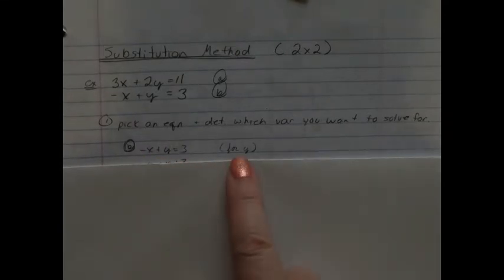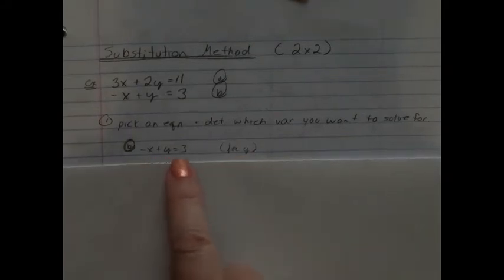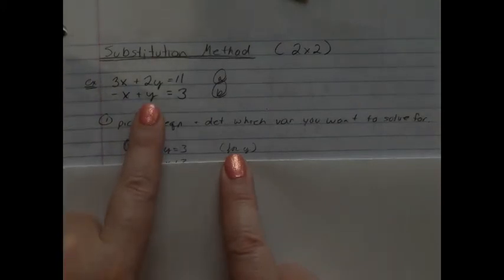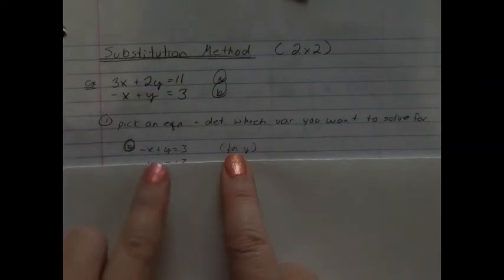I'm just leaving notes for myself because I don't remember half the time. So here's equation B and I want to solve for y. The reason I chose equation B is because there's a coefficient of 1 on it, and second of all, it is positive. So this makes it easier to solve. I don't have to manipulate this and then divide by a number. So equation B is the easiest one to solve for.